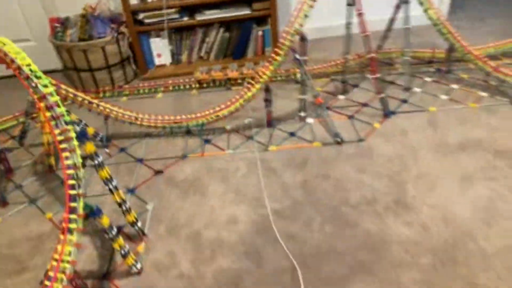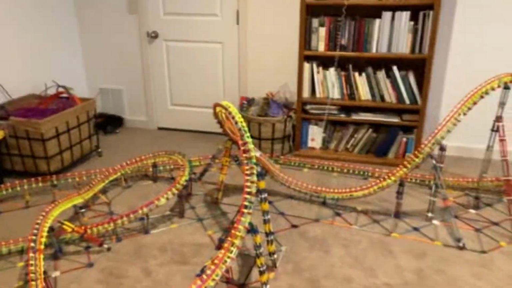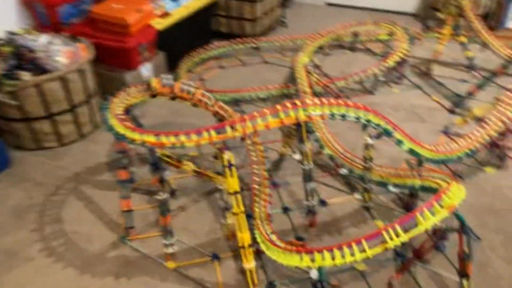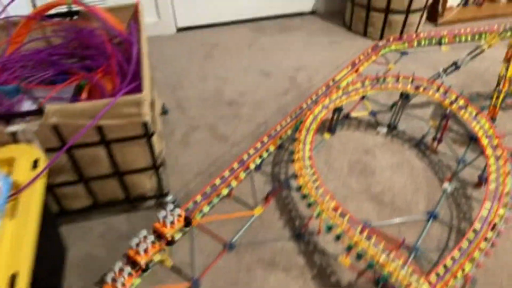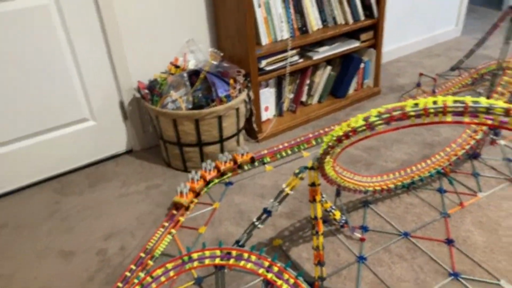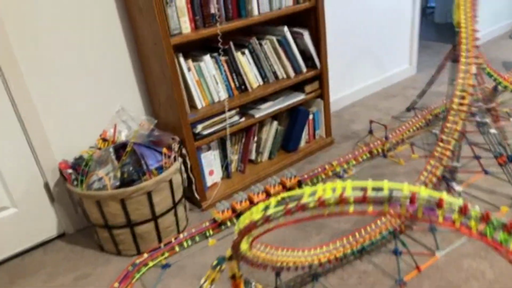So let's give it another test. Hopefully it will work this time. Take our string here and give it another pull. Very nice. That one worked great.